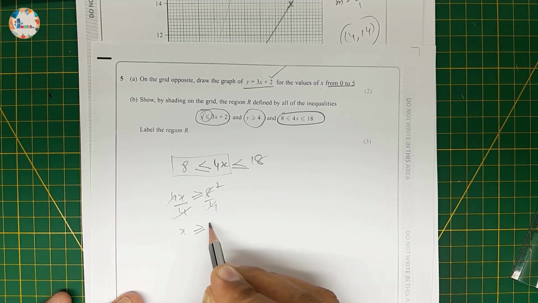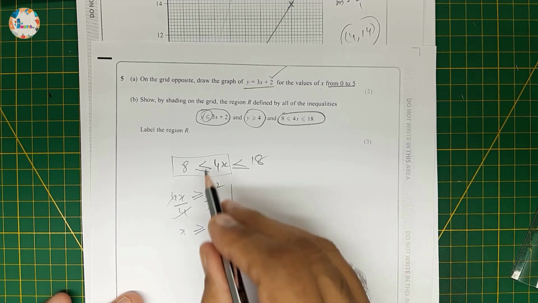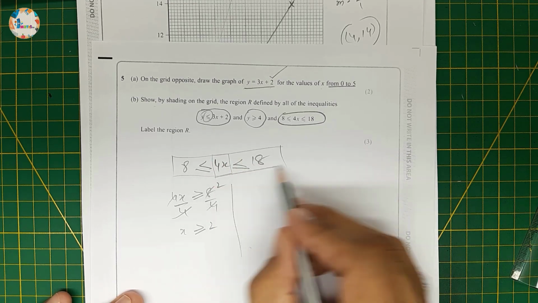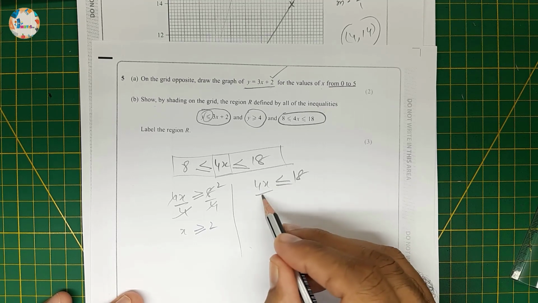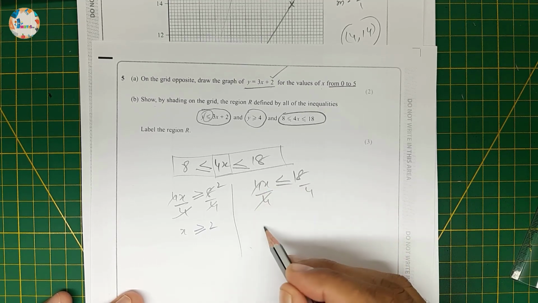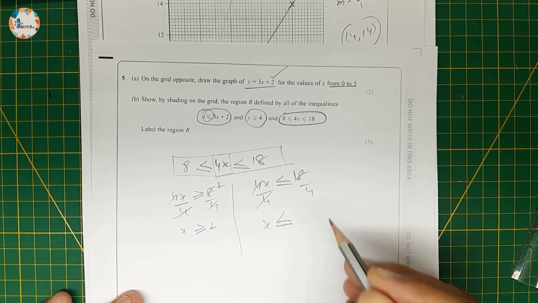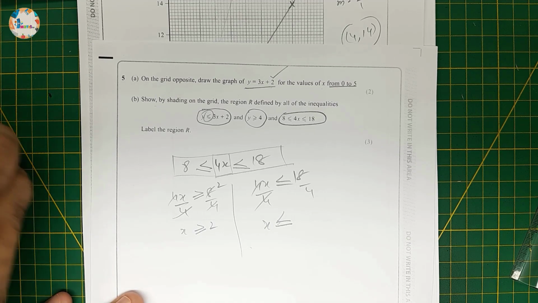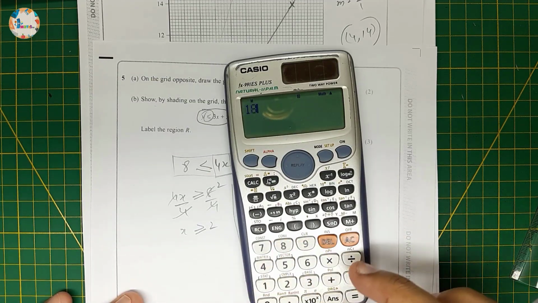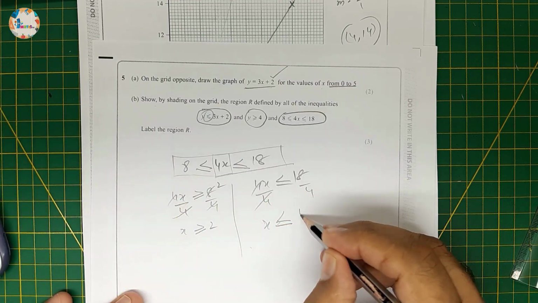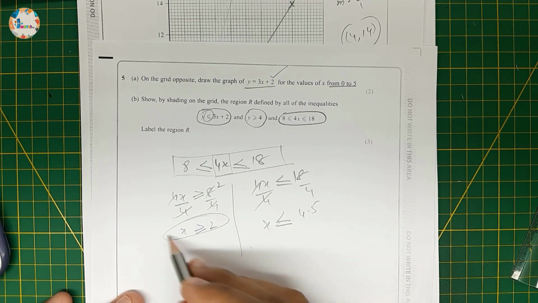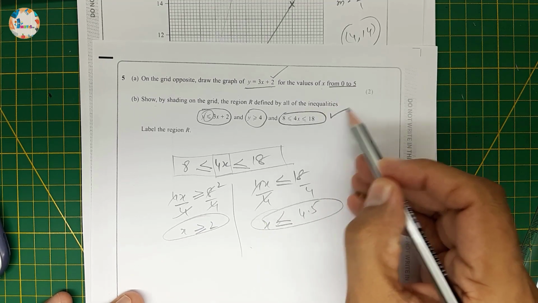So x is greater than or equal to 2. This is one part, and the second part we can solve this portion. 4x is less than or equal to 18. Divide by 4, so this is cancelled. x is less than or equal to 18 divided by 4, so 18 divided by 4 will result in 4.5. So these are the two inequalities which we got from this given inequality.